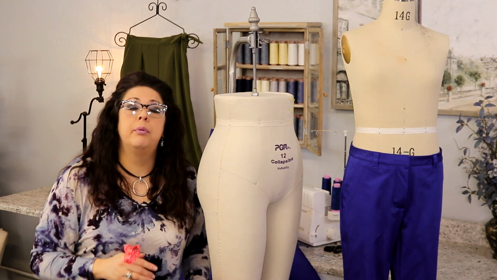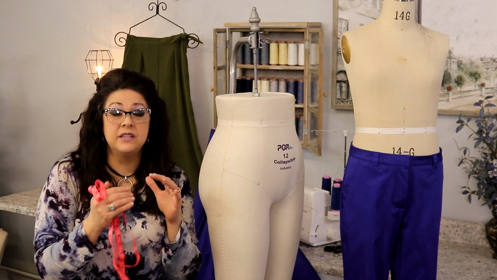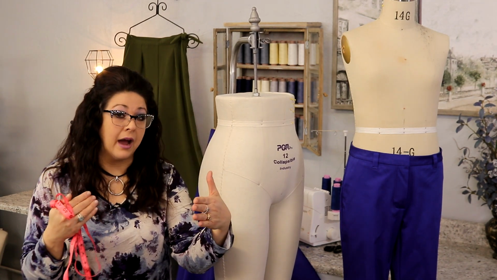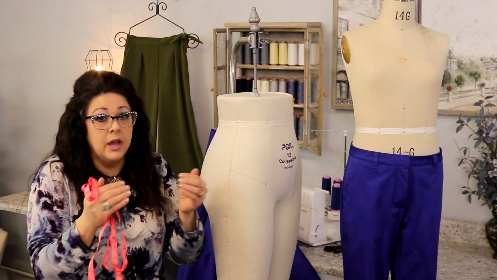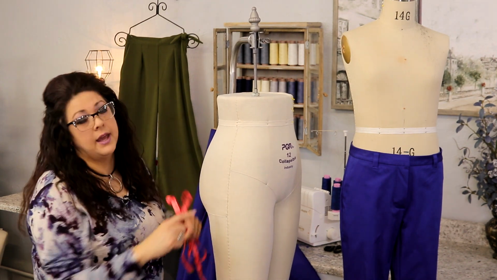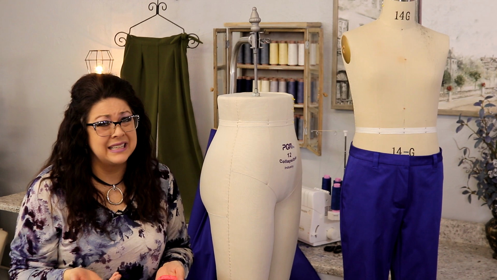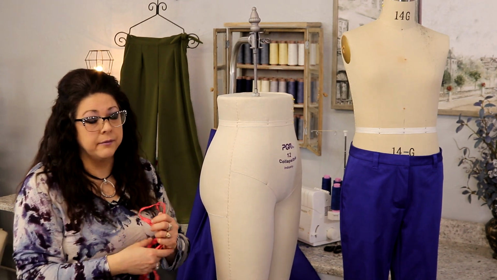So the next thing I want to point out is that we really want to think of our pants pattern as distinctively different front from the back, okay? So kind of forget what you're normally used to doing, lining up the hip line so that there's one continuous hip line around the body. That really doesn't happen. I mean, it does, but a lot of times we're very different from front to back.